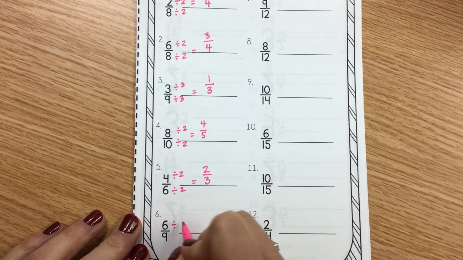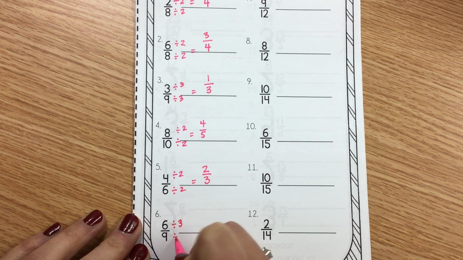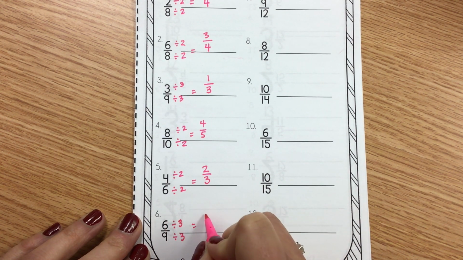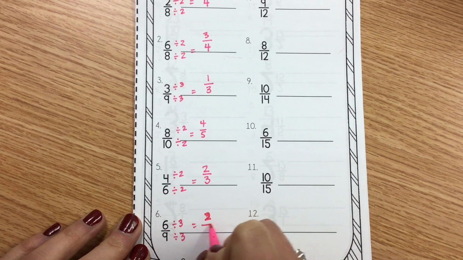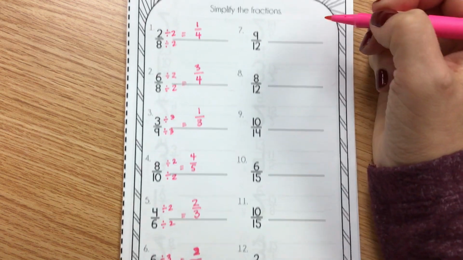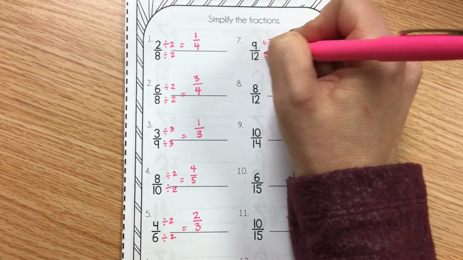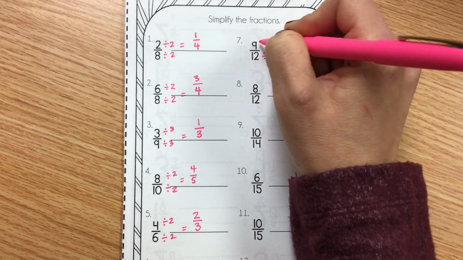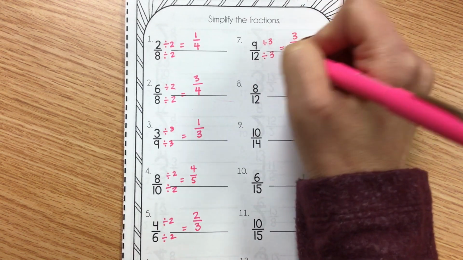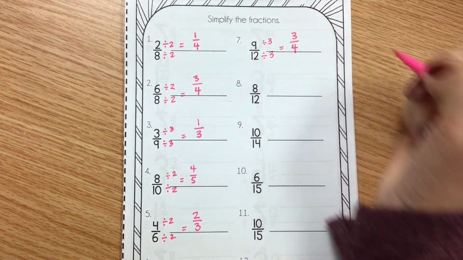6/9, we're dividing by 3, because 3 goes into both 6 and 9. 6 divided by 3 is 2. 9 divided by 3 is 3. Got ahead of myself there. 9/12, I'm going to divide by 3. 9 divided by 3 is 3. 12 divided by 3 is 4.